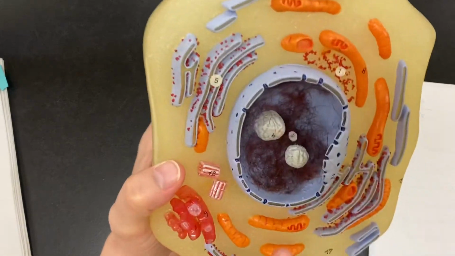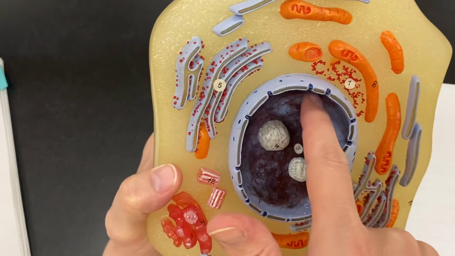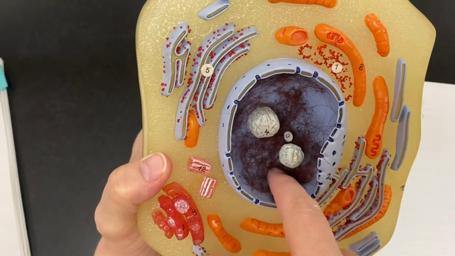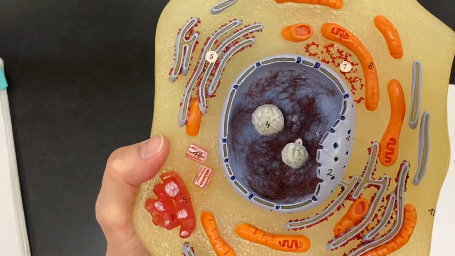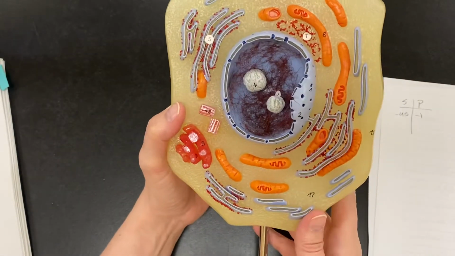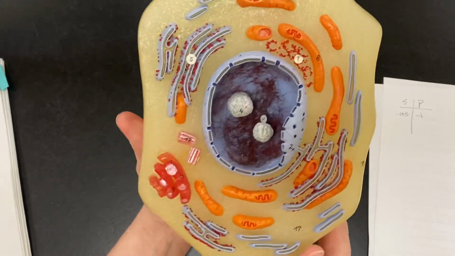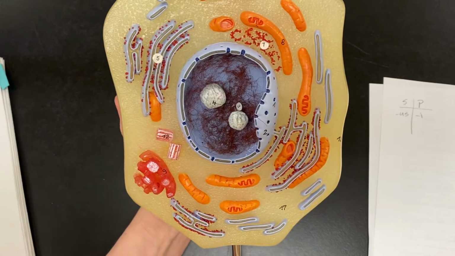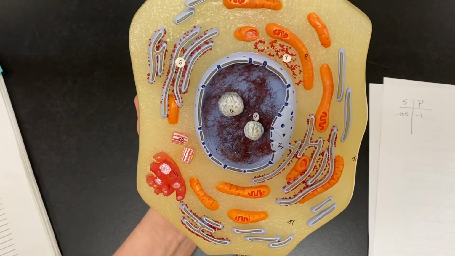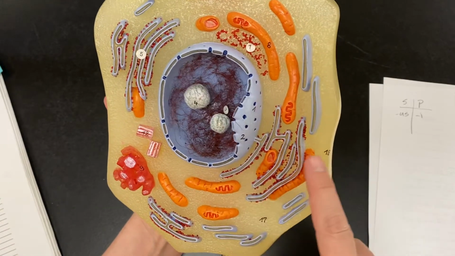And inside the nucleus is the chromatin. Chromatin is the DNA in a non-dividing cell. So it's diffuse, it's uncoiled, and it is in the functional state. And we'll talk about that. The rough endoplasmic reticulum is here.